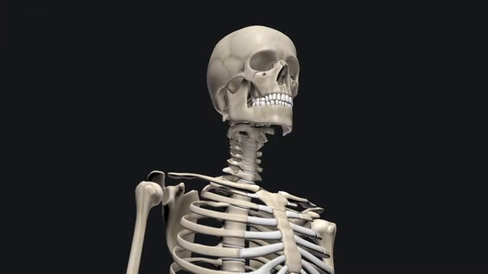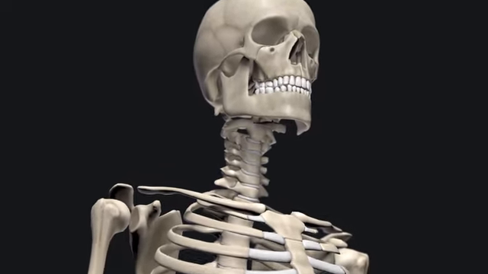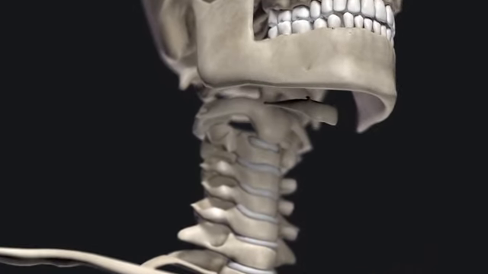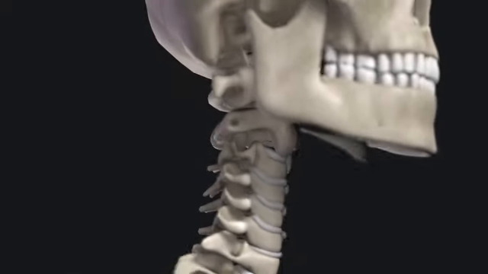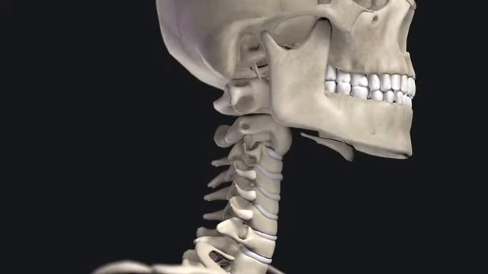Now, let's move inferior to the skull to discuss the hyoid bone. It is unique within the skeleton because it's the only bone in the body that doesn't directly articulate with another bone. That's not to say the hyoid bone is completely free-floating.